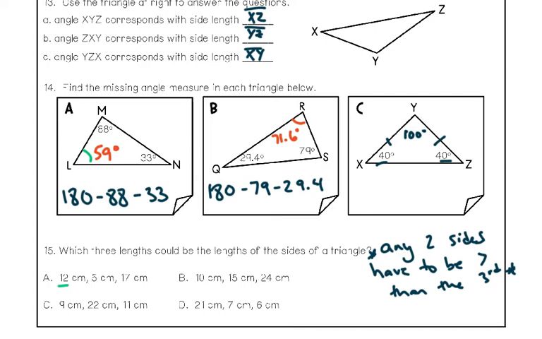So look at A. 12 plus 5 makes 17. 17 is not greater than 17. It has to be greater than that third side. So it cannot be A. And just keep doing that for each one of these.